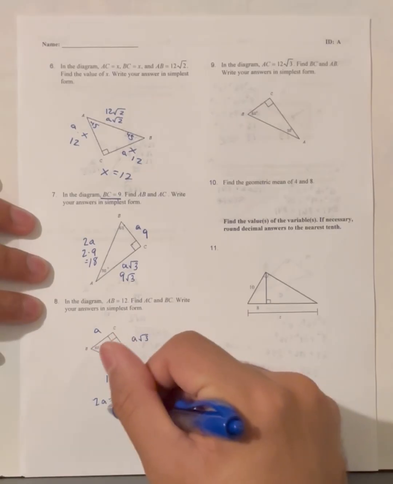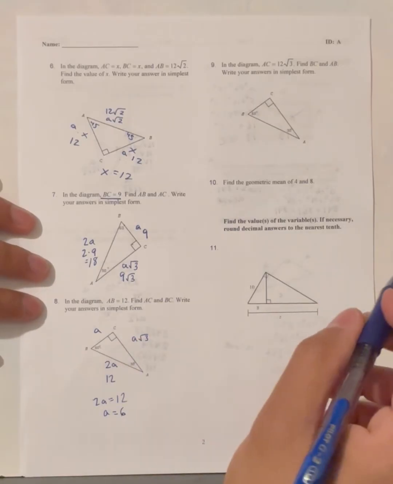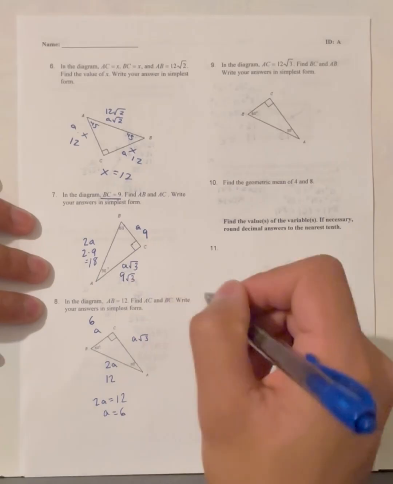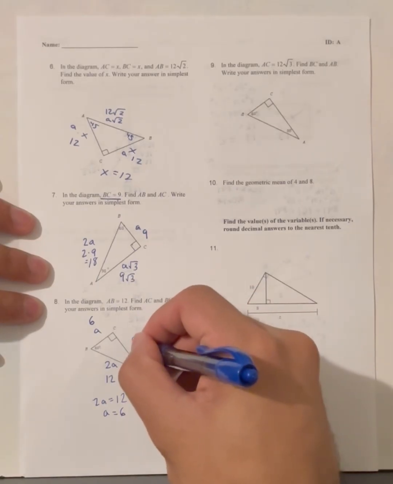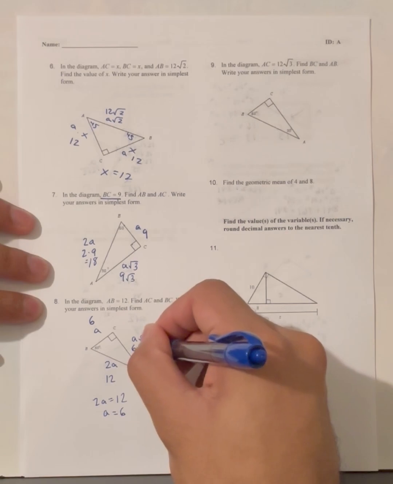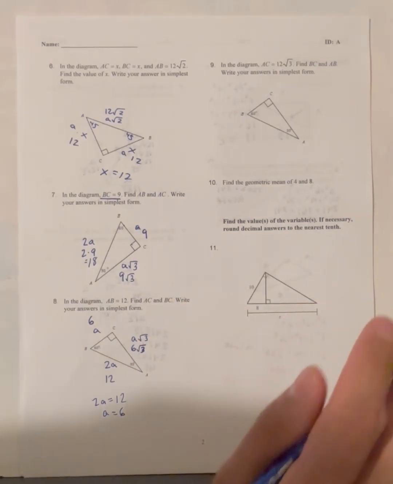If 2A equals 12, then if we divide both sides by 2, we get A equals 6. So A is 6. If A is 6, it's going to be 6 here, and if A is 6, we're going to put a 6 here. And it's going to be 6 root 3. That's a 3.